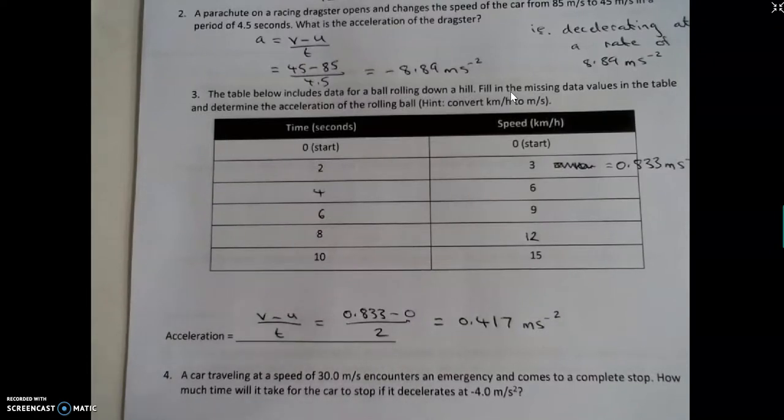Were people okay with that one? Alright, so you can fix that one up if you didn't get it right.